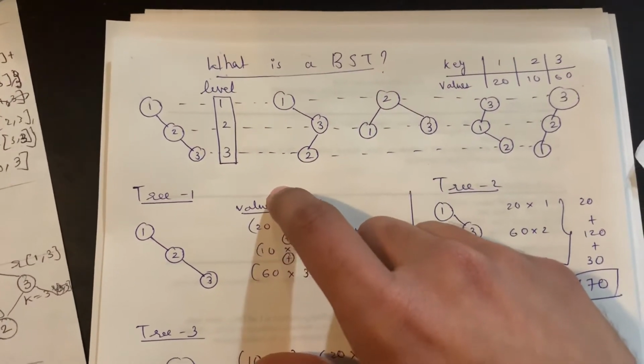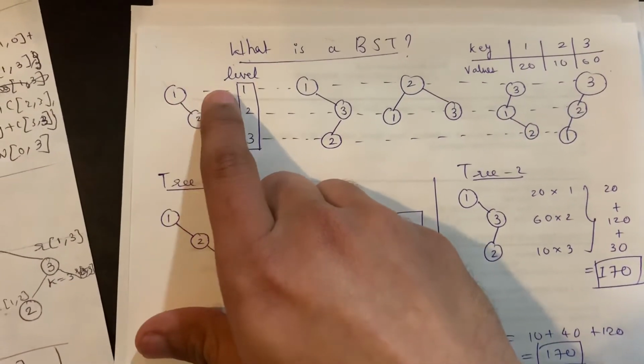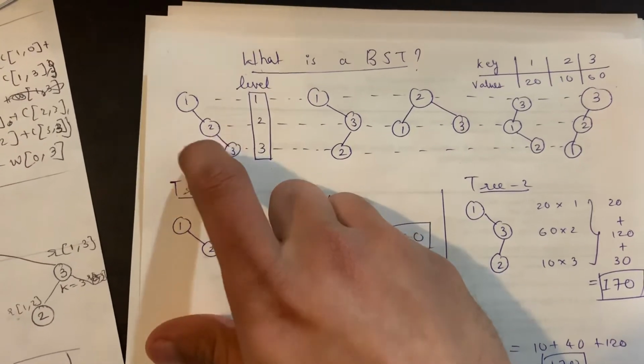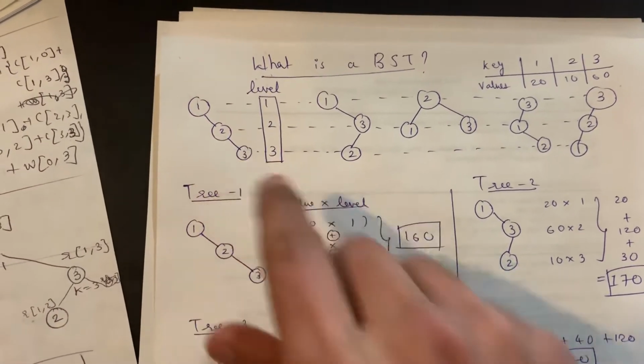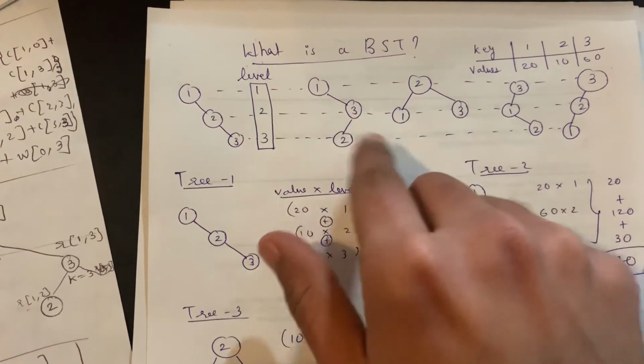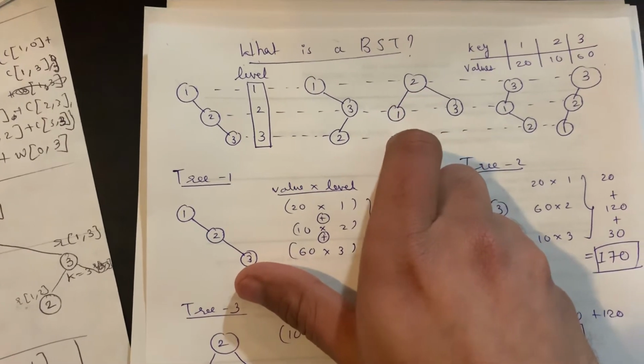Now another important thing is the levels. We always call the root node level 1, and after that we just increase the levels. This is the second level, this is the third level. You can see the dotted lines I've drawn on all the trees. This tree only has 2 levels, 1 and 2.